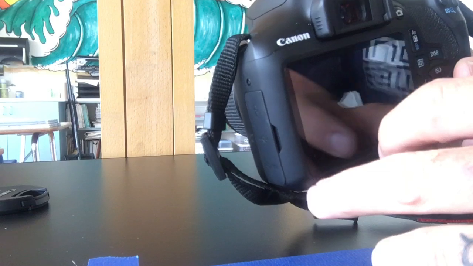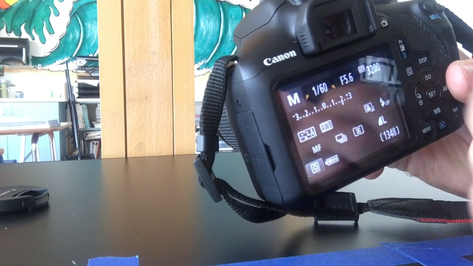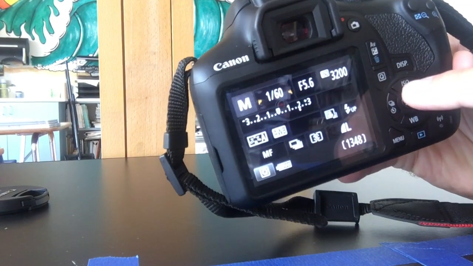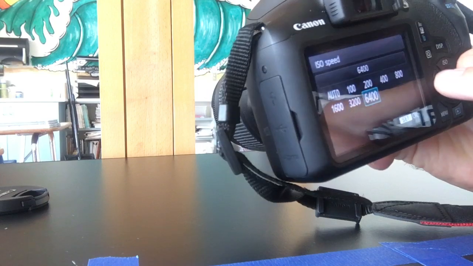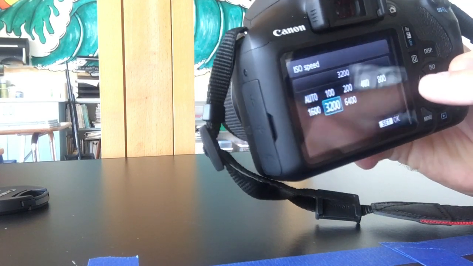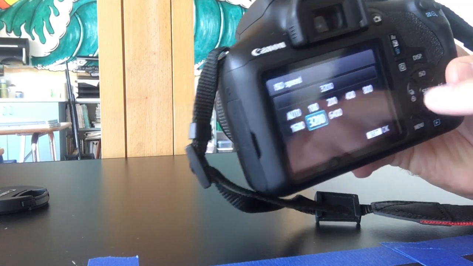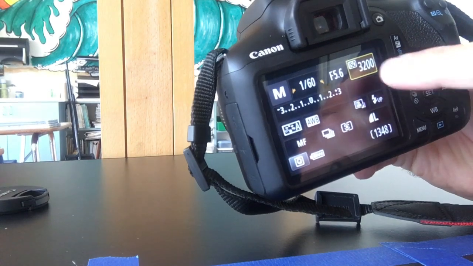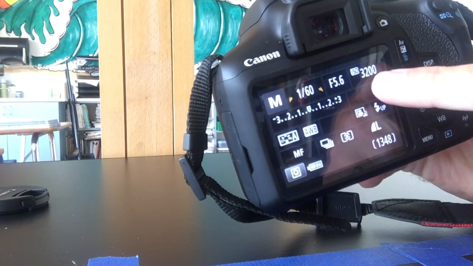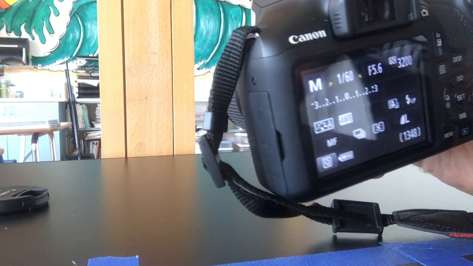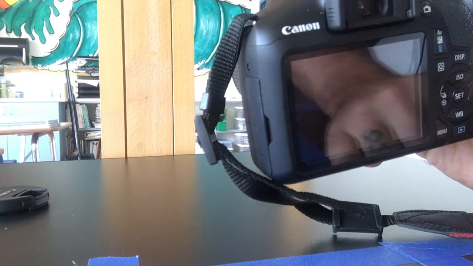I went dark there, I left it on for too long. ISO is right here, that's the button, and this is where I choose it. Now in order to choose that particular ISO, you need to push set, and now you've got it up here on the upper right of your menu. So let's just take a picture and see what that looks like.